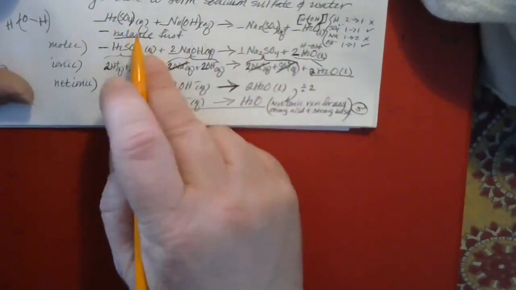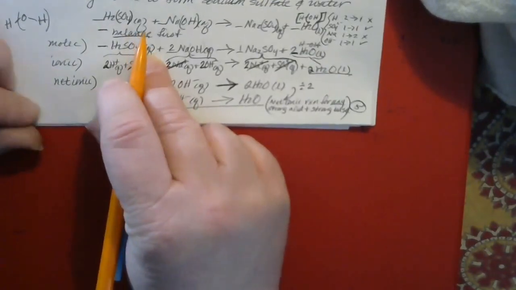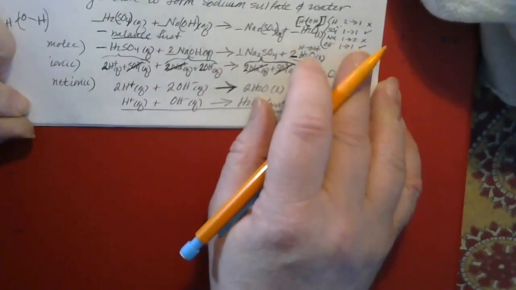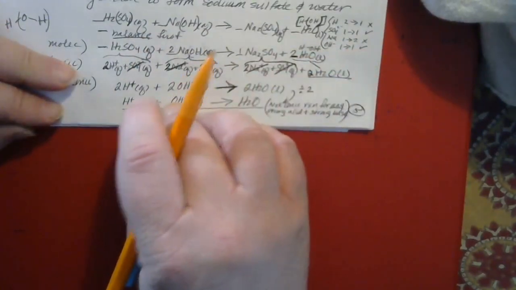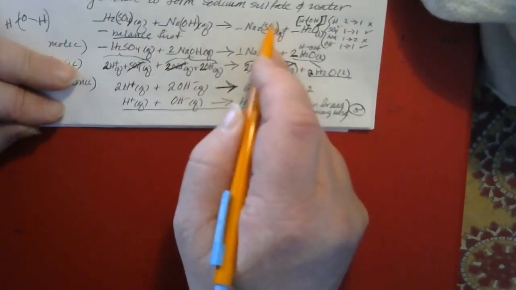Then we can look at sulfate ions, because polyatomic ions normally don't break up in aqueous solutions. You can often balance polyatomic ions as a unit as long as that polyatomic ion is present on both sides. So if we see sulfate ions here and we see sulfate ions there, it's probably safe to balance the sulfate ions as a whole instead of balancing the sulfur and the oxygen separately. So we've got one sulfate ion as part of H2SO4 on the left, and one sulfate ion as part of Na2SO4 on the right. So they're balanced.